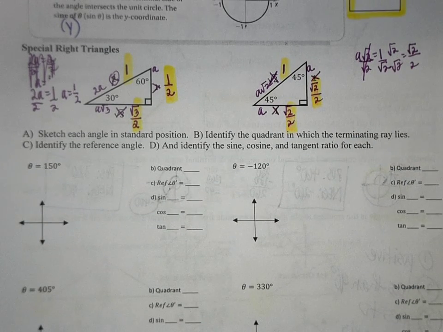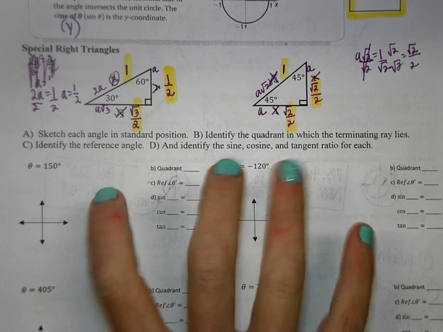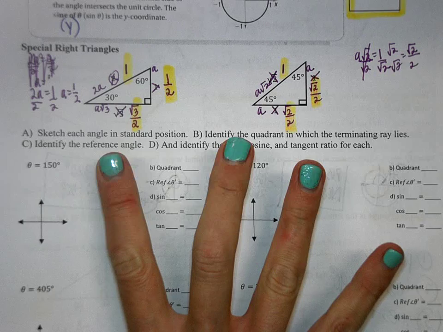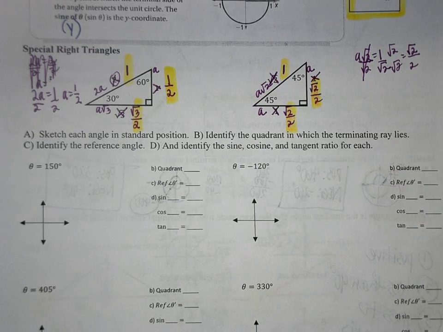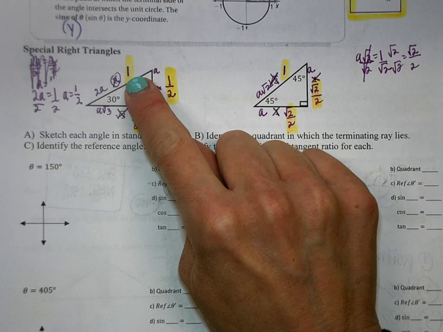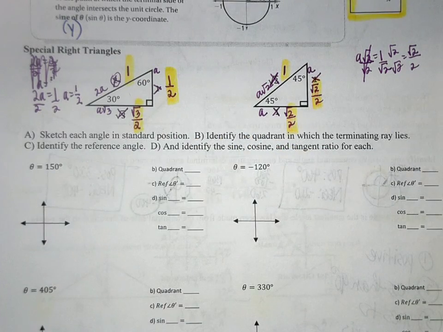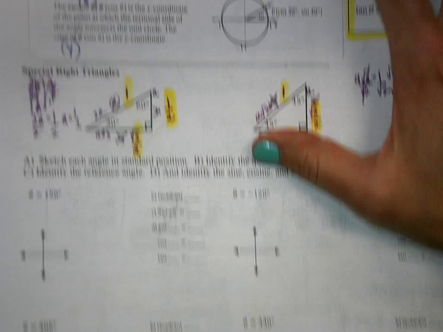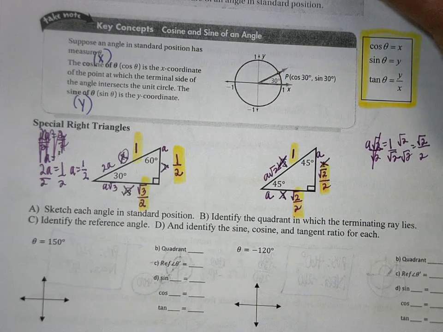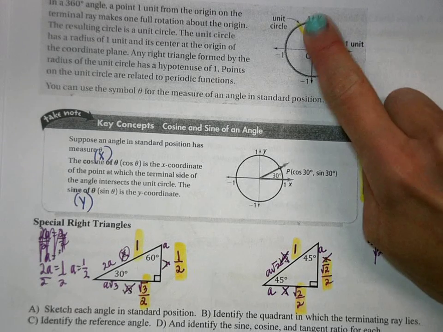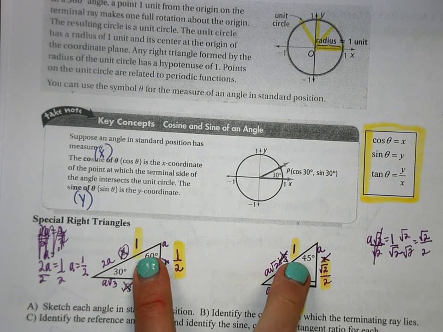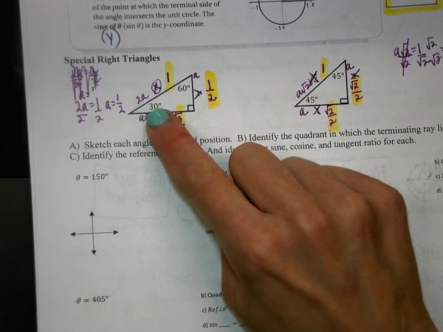Okay, I'm going to stop for just a minute so that I can clarify any questions right now on these triangles. Just to recap, I want this hypotenuse value to be 1. The reason is that on our unit circle, the hypotenuse for every angle you would make on the unit circle is 1. We know based on these triangles that this side represents 2a.